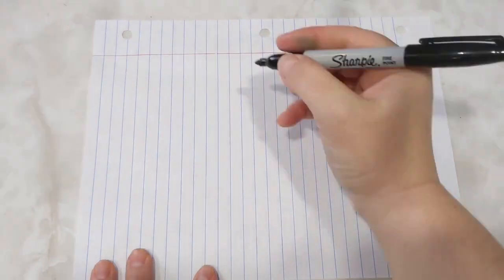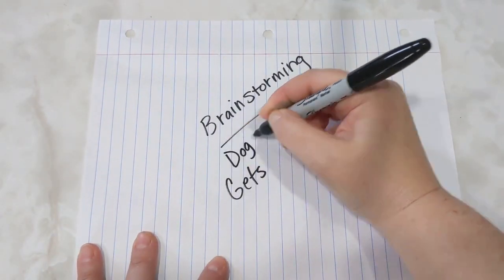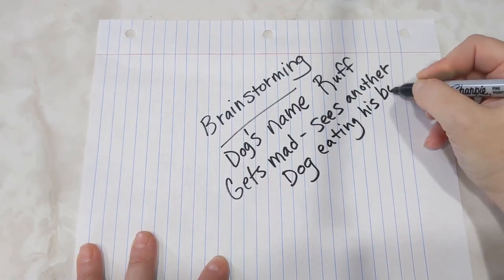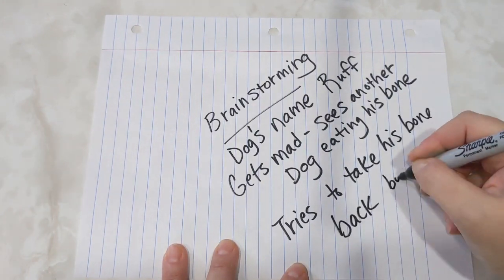Now for my second character, the dog, I decided to call him Rough. I'm going to do some brainstorming to plan out some ideas for my beginning, middle, and end. In my story, I decided that Rough's going to get mad because he sees another dog stealing his bone.